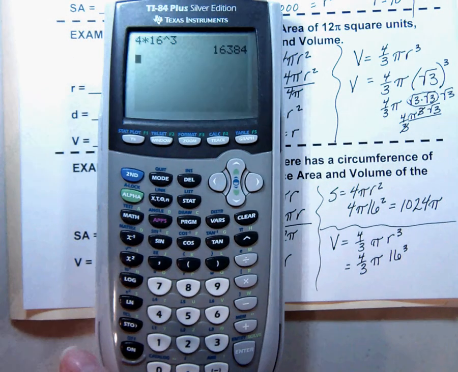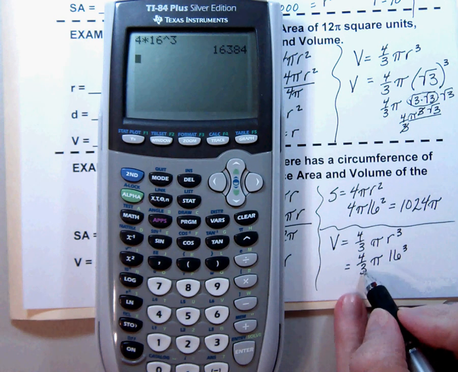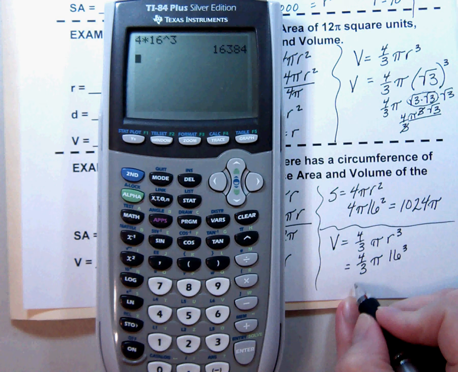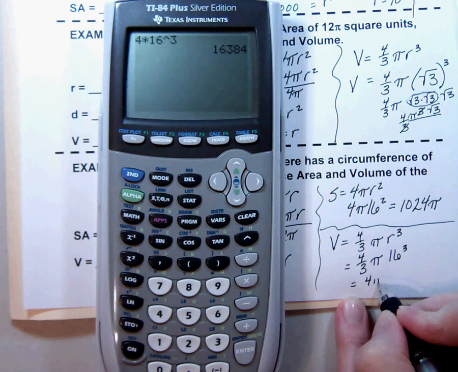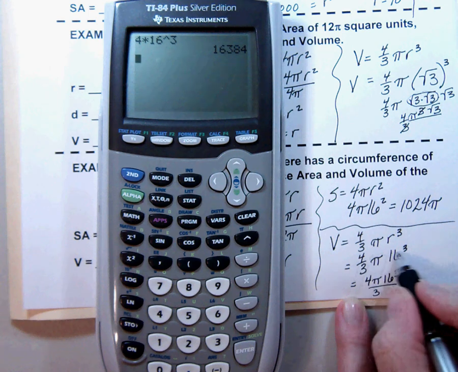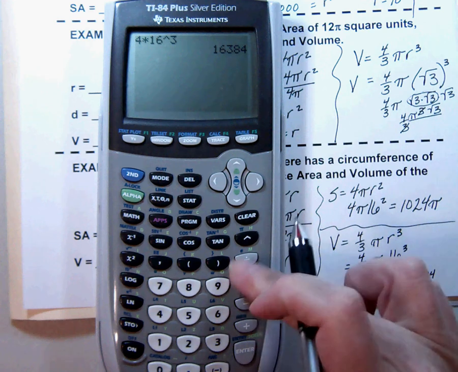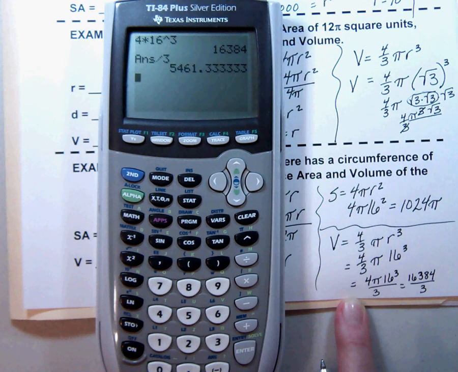There it is. Maybe better. The reason I did 4 times 16 cubed, this 3 is in the denominator, so I could see this as 4 pi times 16 cubed over 3. And kind of put all that in the numerator. So you end up with 16,384 thirds.